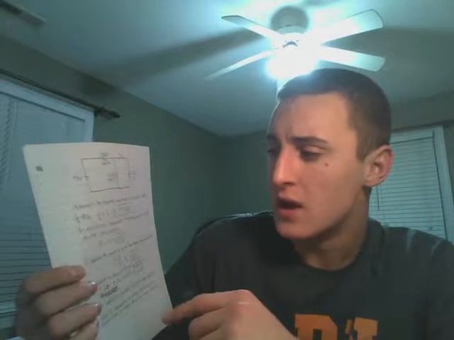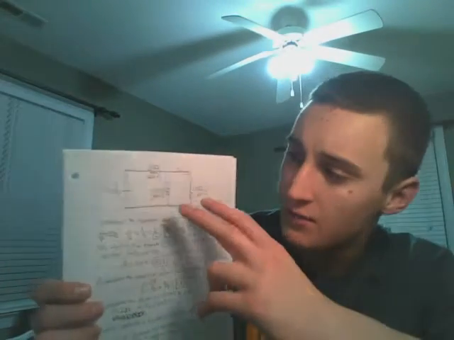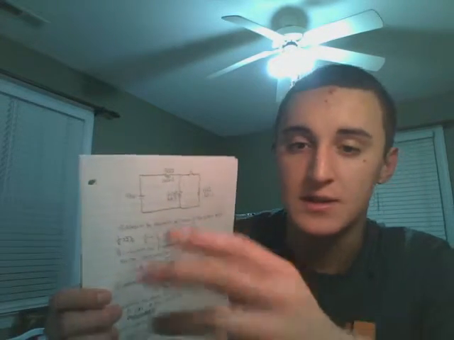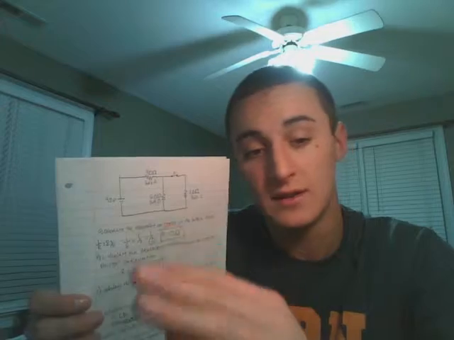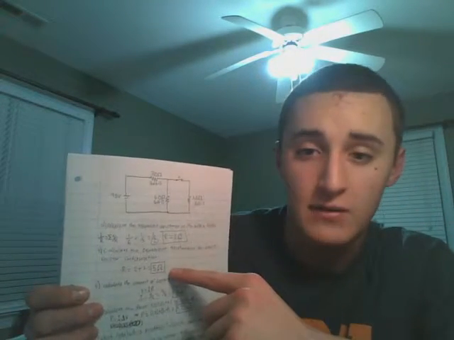The second, B, calculate the equivalent resistance of the entire resistor configuration. Well, since you know that the bulbs in parallel have a combined resistance of 2, and you know that this one has 3, since the parallel bulbs are technically in series with this one, you just add them together. So 2 plus 3 equals 5 ohms. That's the answer to that one.